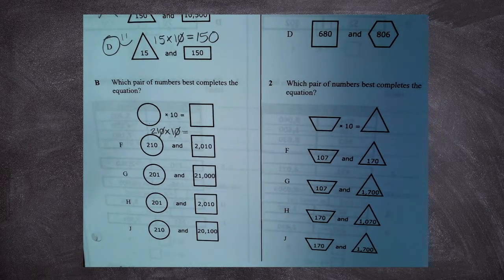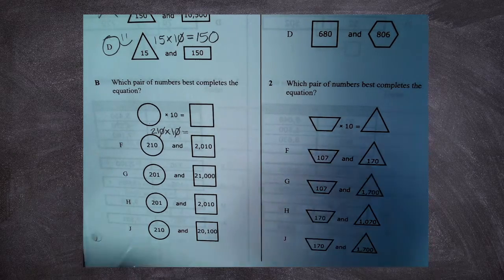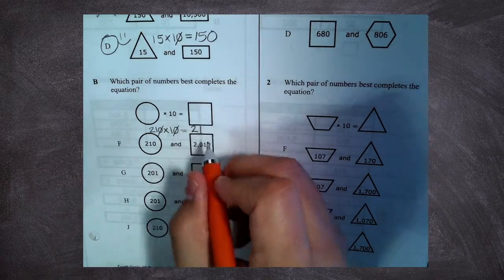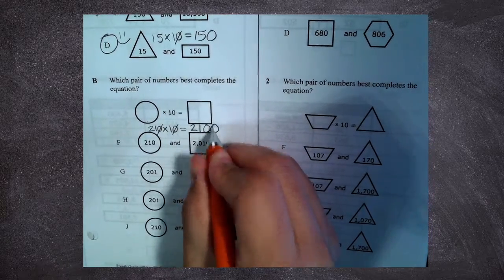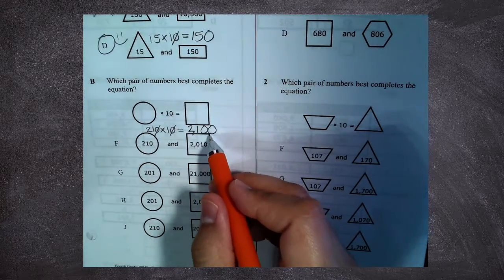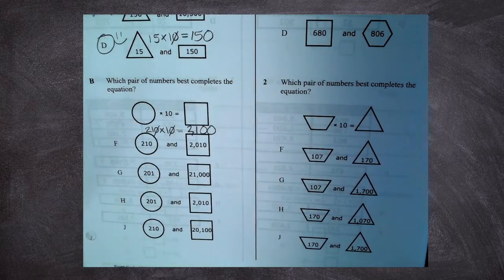Okay? That leaves me with 21 times 1. Alexa, what's 21 times 1? 21. And I've got to put back 2 zeros. Alexa, does that match the number in the square? No.